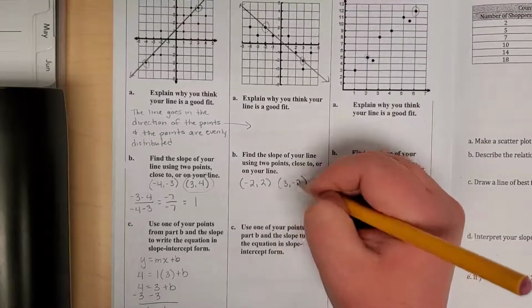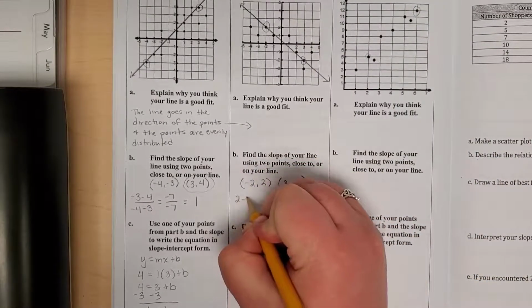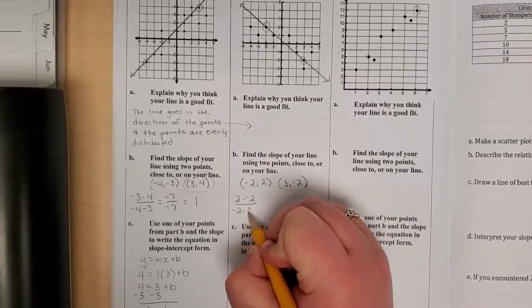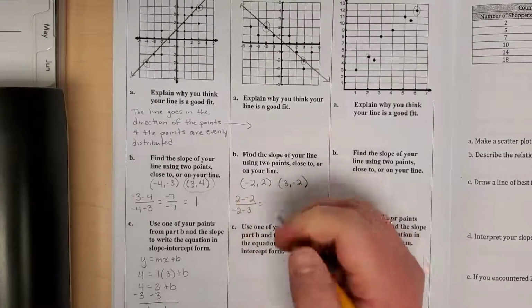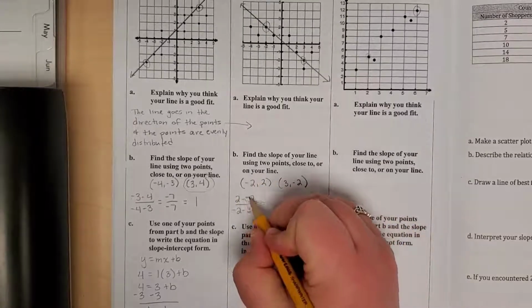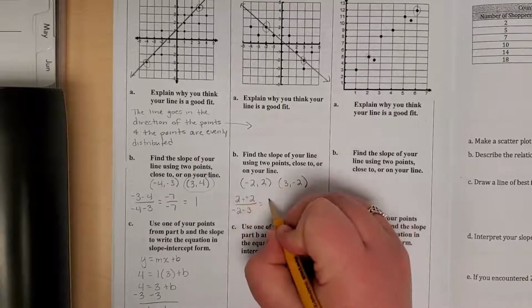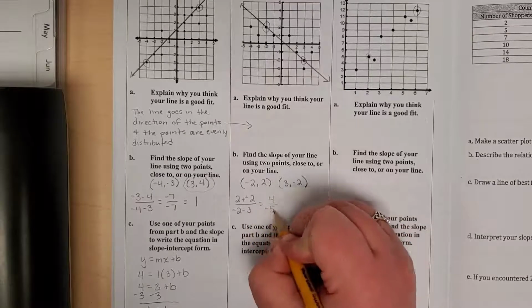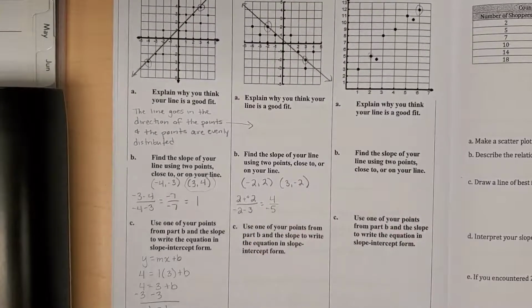So again, it's 2 minus negative 2 over negative 2 minus 3. No, 2 minus negative 2 is not 0, guys. Minus a negative is the same as plus a positive, so that gives you 4. And negative 2 minus 3 is negative 5, so my slope is negative 4/5.